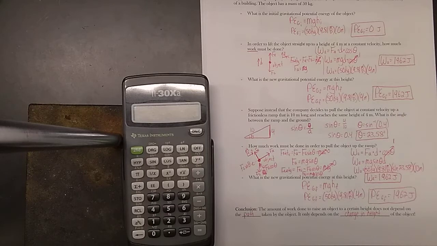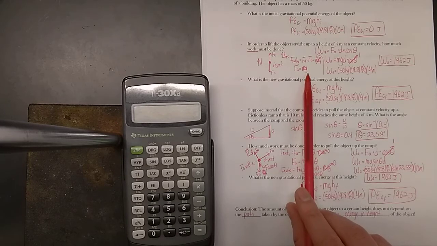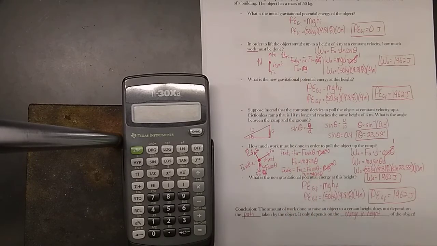Now, the reason you might want to use a ramp instead of just lifting something straight up: look at the forces required to lift the object. To lift the object without a ramp, Fa equals m times g. Straightforward calculation, but if the mass is very big, then it takes a lot of force. On a ramp, the applied force needed to lift the object up the ramp is mg times sine of theta.